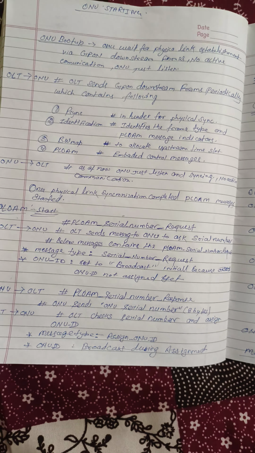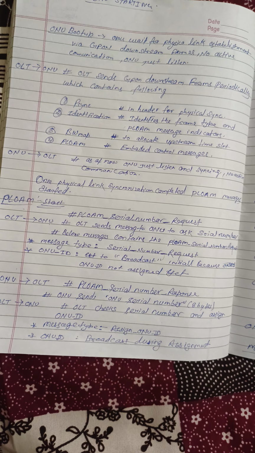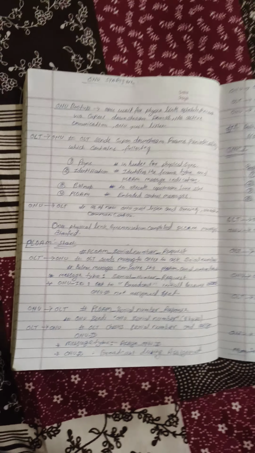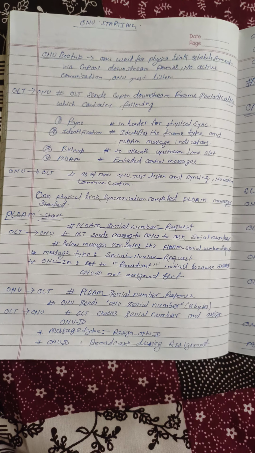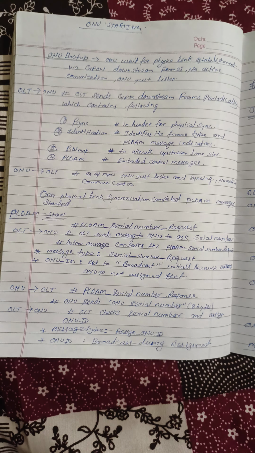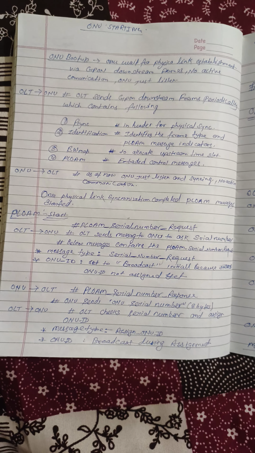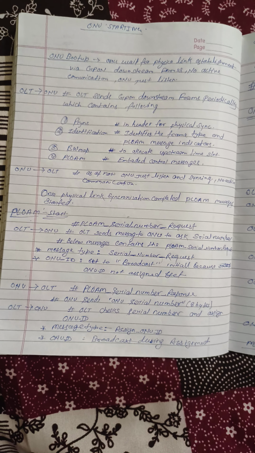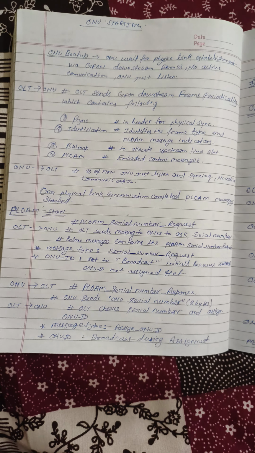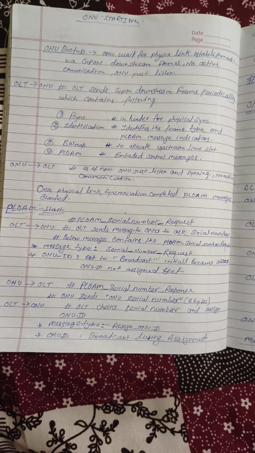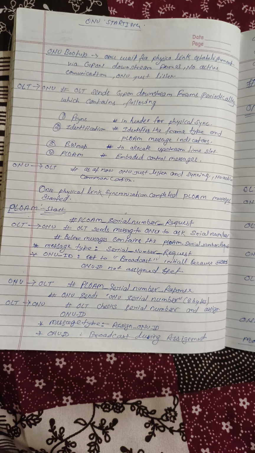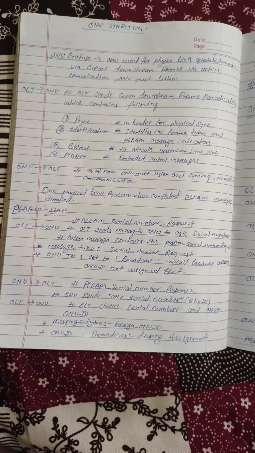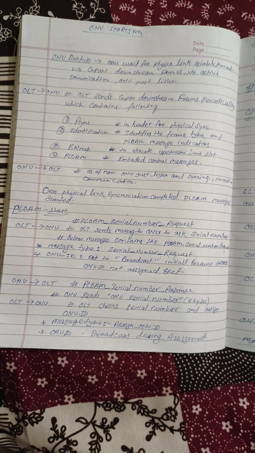So next step, after these things, the ONU actively listens to all these messages from the OLT and gets synchronized with the OLT. Once the physical synchronization or physical link establishment is completed, then PLOAM messages start. In this, the OLT will request the ONU to send the serial number of the ONU. That is called PLOAM serial number request. Okay, this is the first request coming from the OLT to the ONU. Then in the response, the ONU will send the serial number to the OLT. That is called PLOAM serial number response.